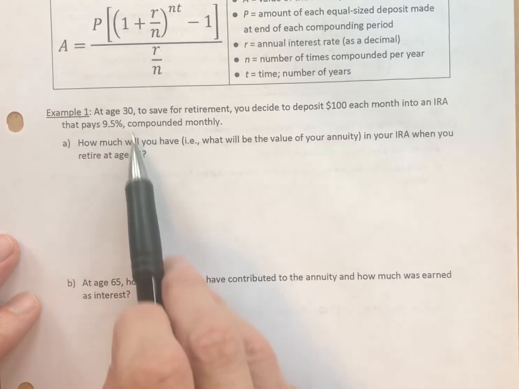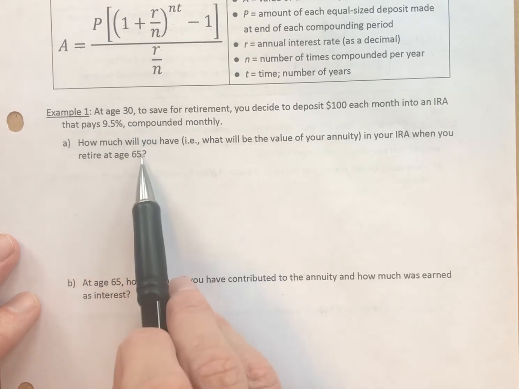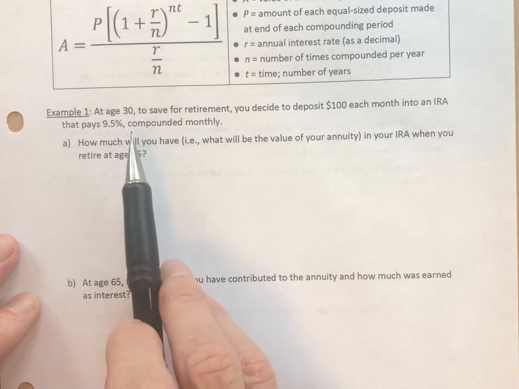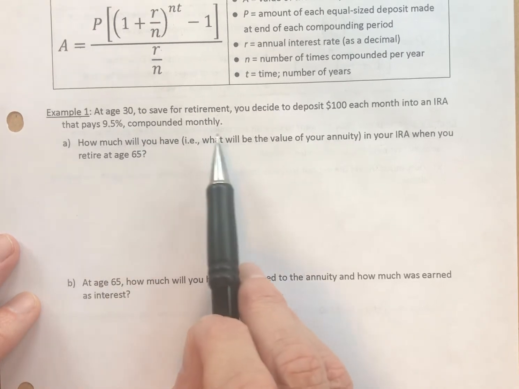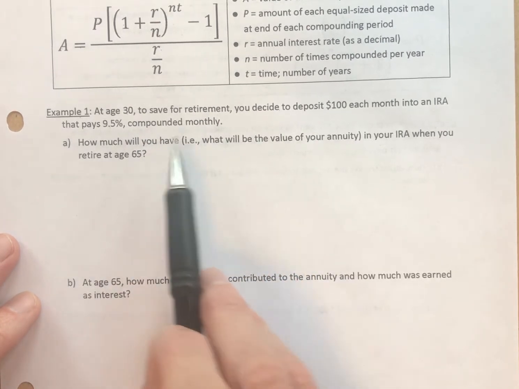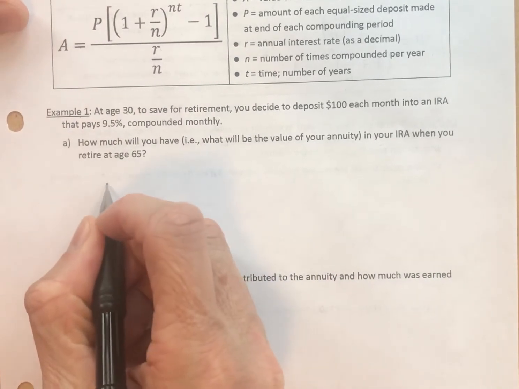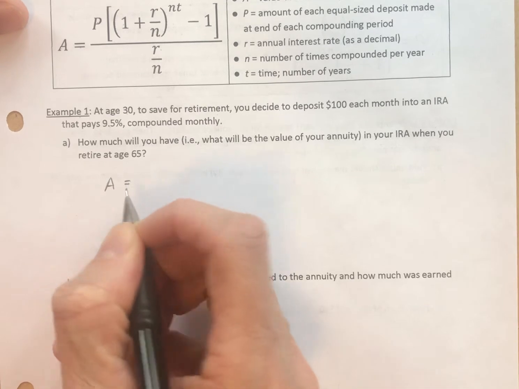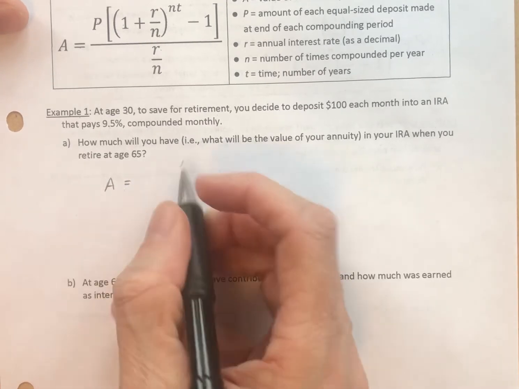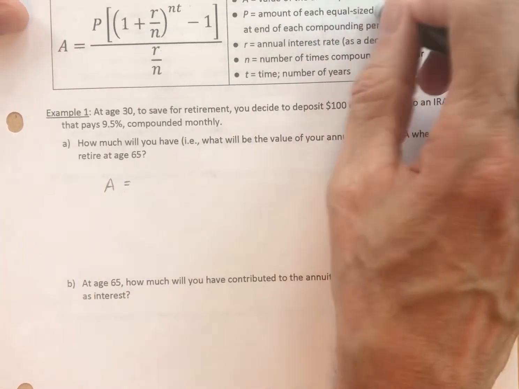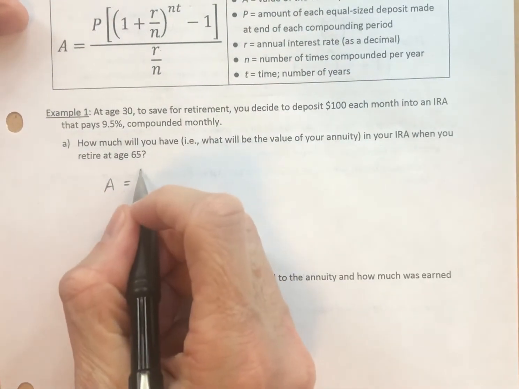Okay, so we're going to go 65 minus 30. We're talking 35 years putting in $100 a month, every month, compounded monthly. Okay, let's take a look at this formula. For the value of the annuity at the end of 35 years, our amount of equal size deposit is going to be $100.